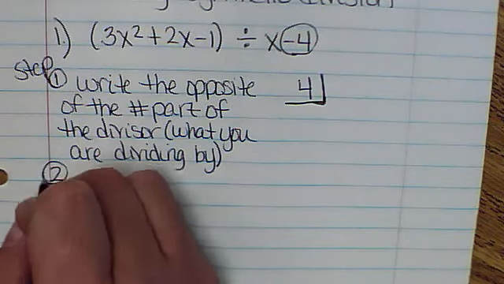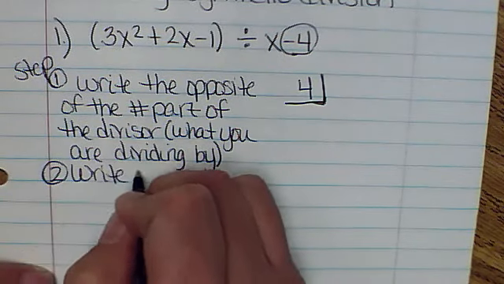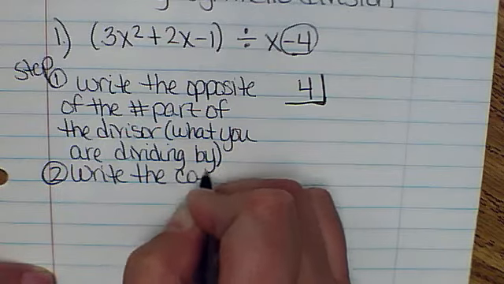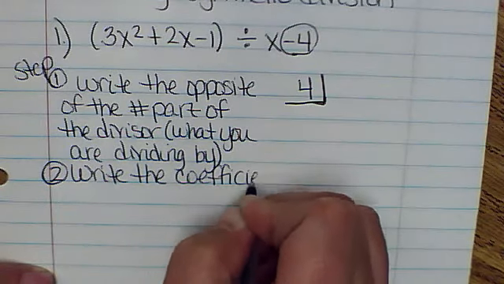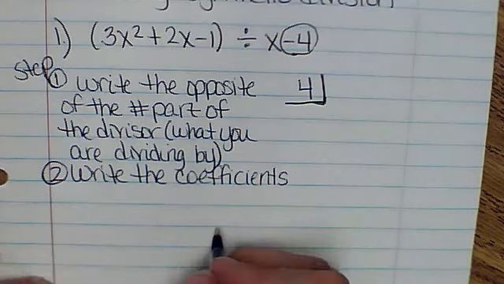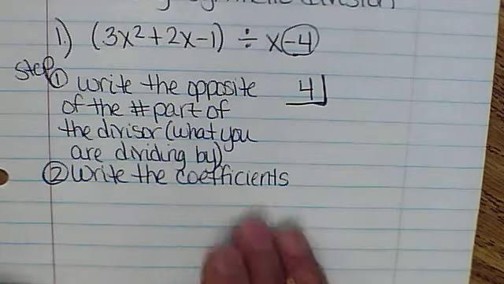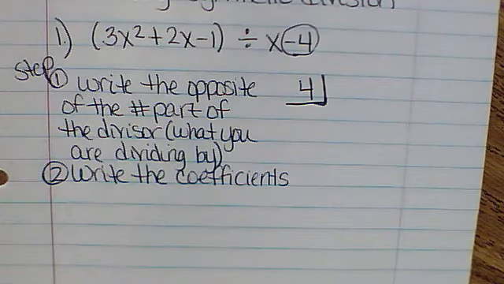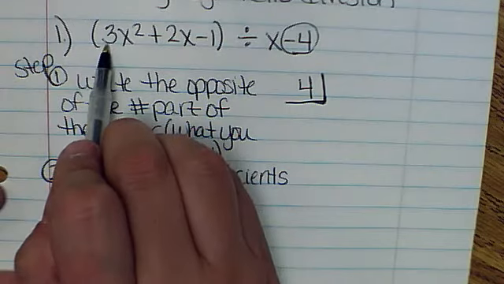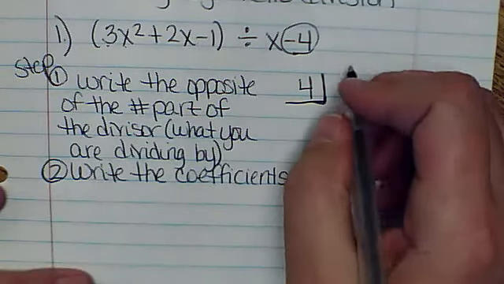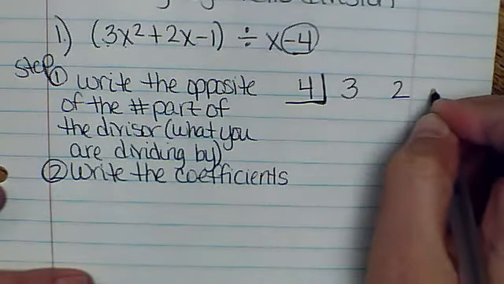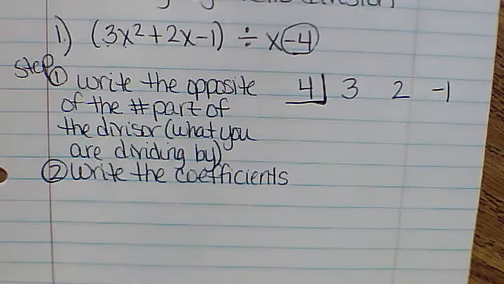Step 2 is write the coefficients. Coefficients means the numbers in front. And what we're going to write the coefficients of is this, the 3x squared plus 2x minus 1. So I'm going to write 3, 2, negative 1. Those are my coefficients. That's just the number part.